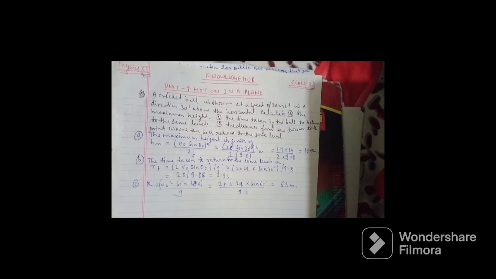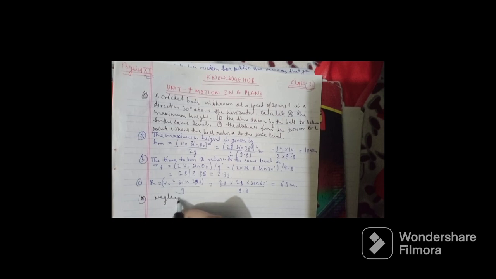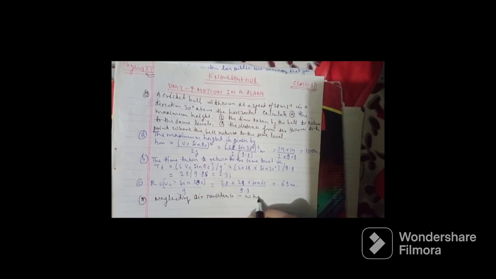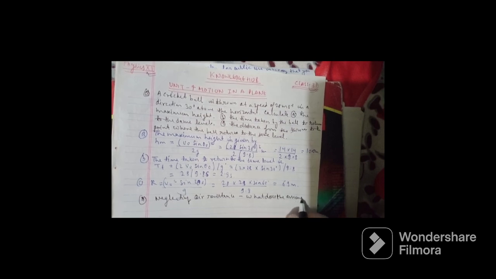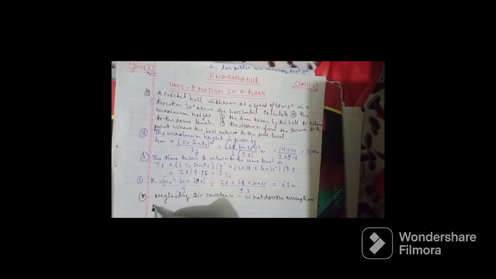Now discuss about another one, which is another important topic, and that is about neglecting air resistance. What does the assumption really mean? That you have to go for it. So we will find out. Neglecting air resistance. What does the assumption really mean?